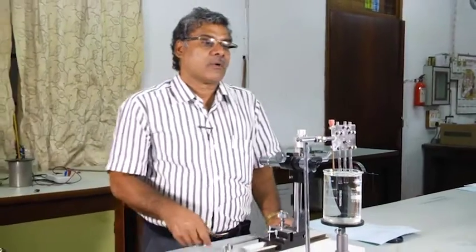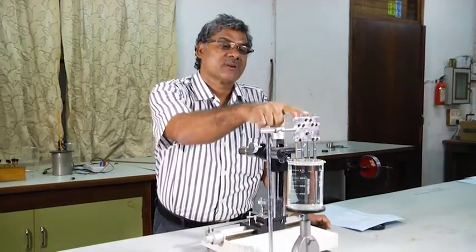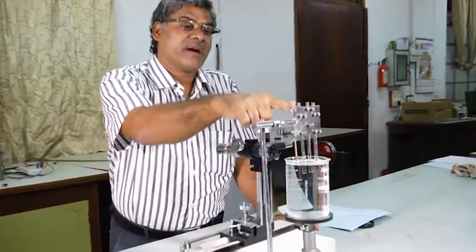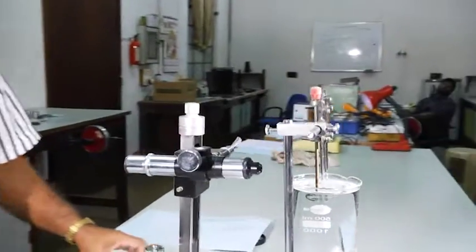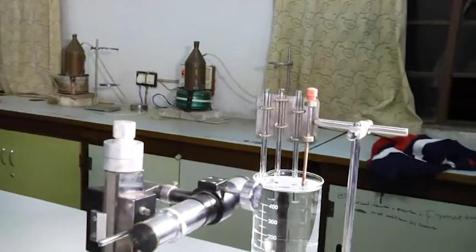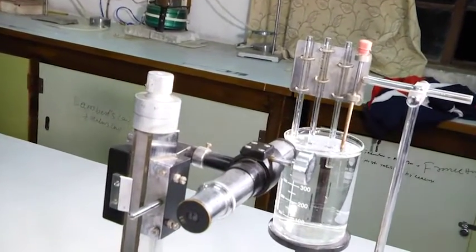Here you can see we are using 3 tubes of different radius. What does it mean? We are doing the experiment for 3 different radii.